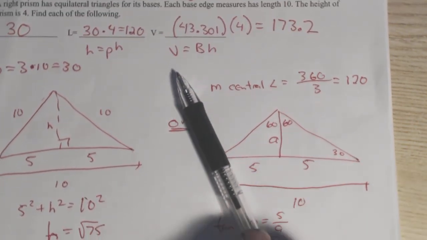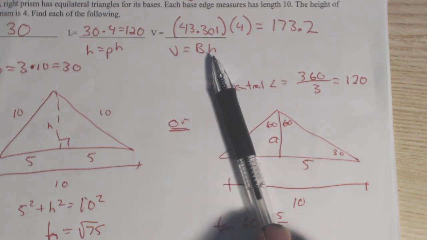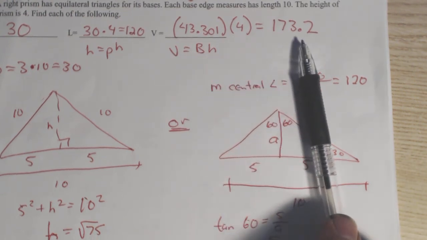Then we take that up here for volume. It's the area of the base times the height. We already knew the height, so we just multiply and get 173.2.